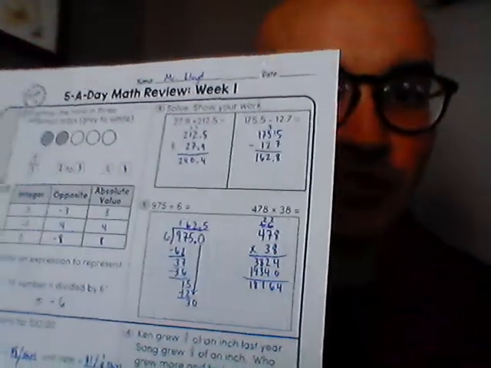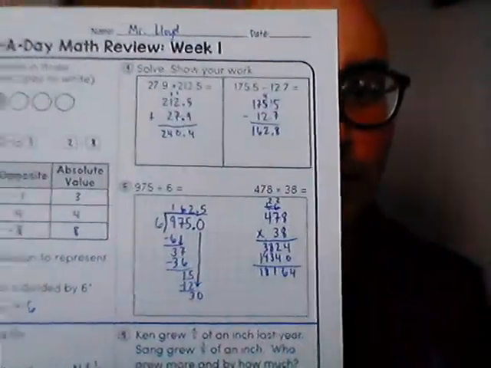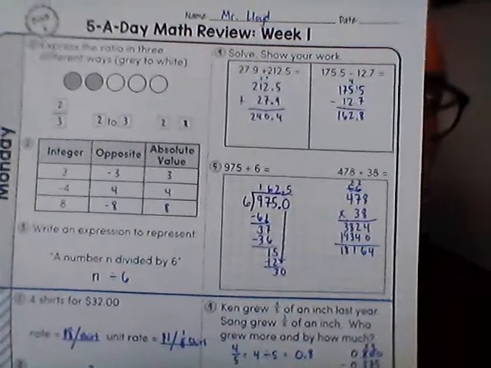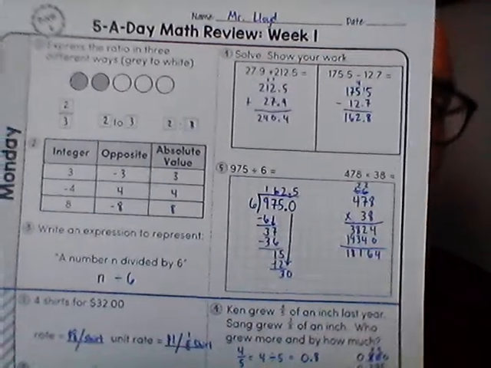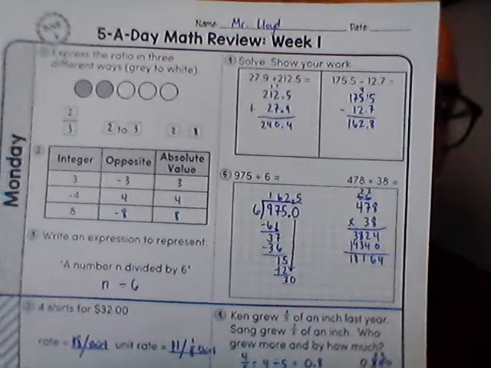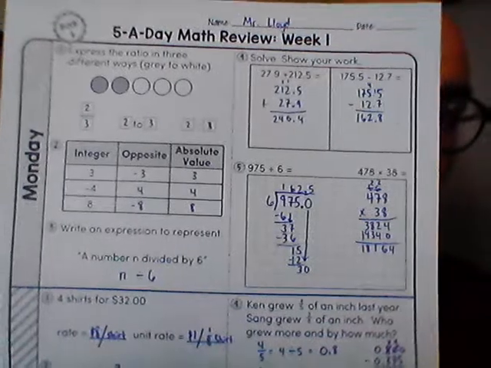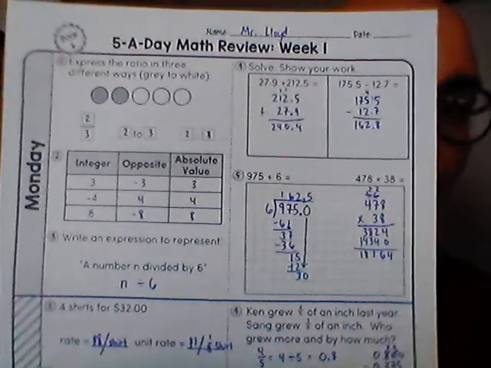The first problem, I'm just going to go over how I filled out my worksheet here. I'm not going to do the whiteboard version. So 2 gray dots to 3 gray dots. We can write it as 2/3 as a fraction. We can write it as 2 to 3 with the word "to." And then we can write it using our ratio symbols, 2 to 3 with the colon in the middle.